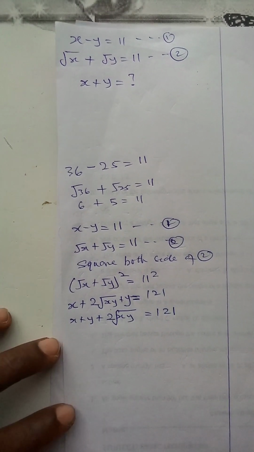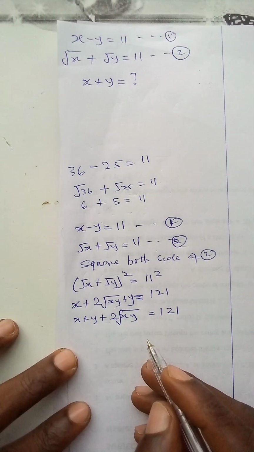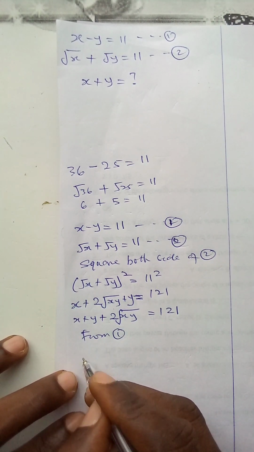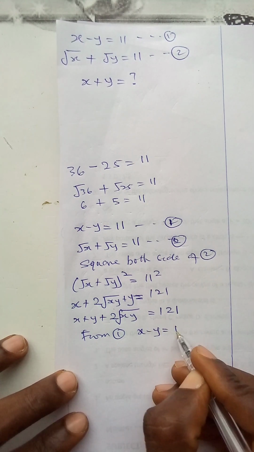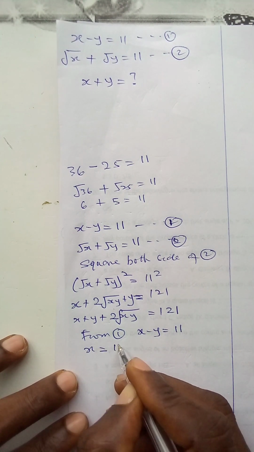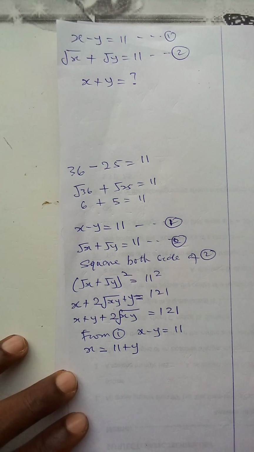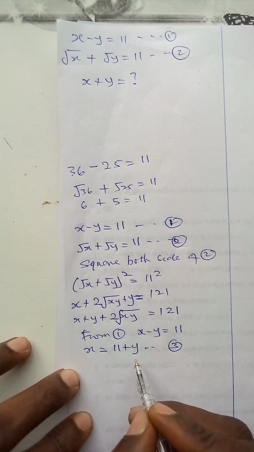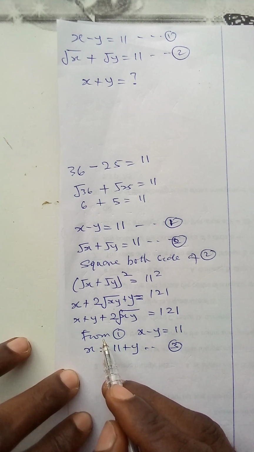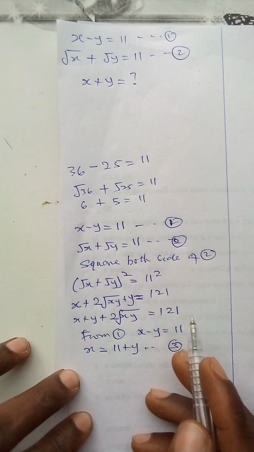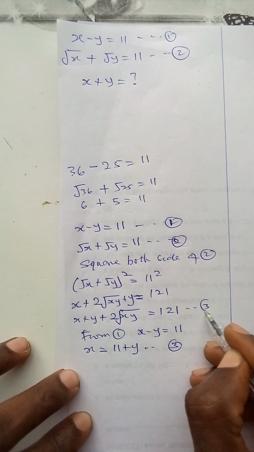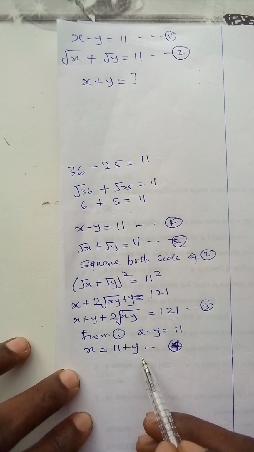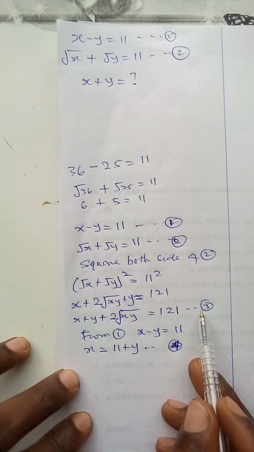Now let us also remember that from equation 1 we have x minus y is equal to 11. So x is equal to 11 plus y, or y plus 11. Let's make this equation 3, and let's call the earlier one equation 4. We will substitute 11 plus y for x in equation 4.